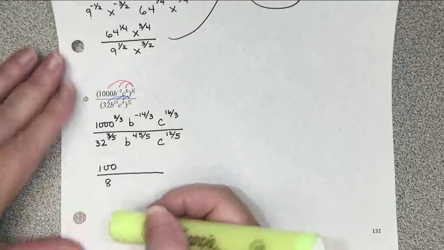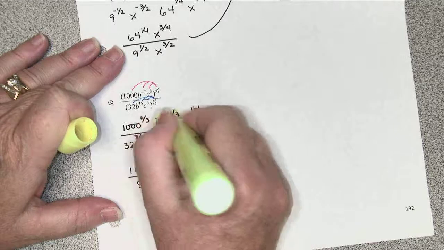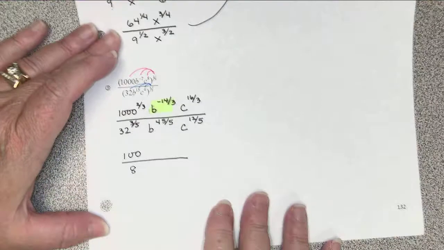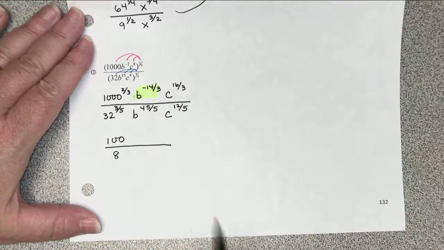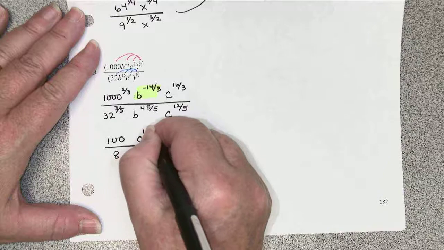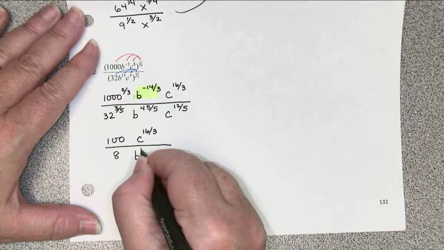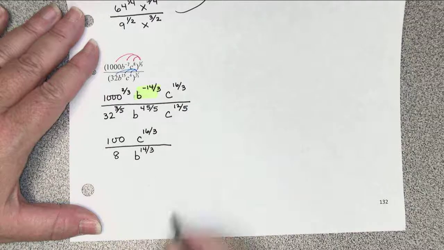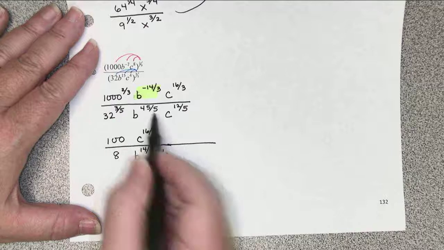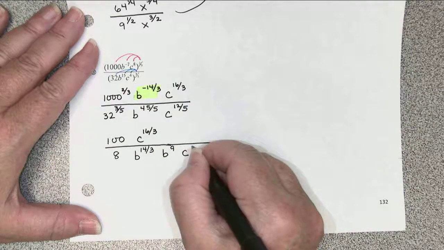All right, I only see one negative exponent here, and I am going to go ahead and move that factor down to the bottom. I prefer not to work with negative exponents. So I'm still going to have the c to the 16/3 on top. I'm going to move that b to the 14/3 to the bottom. And I still have b to the 45 divided by 5, that's just 9. And c to the 12/5.